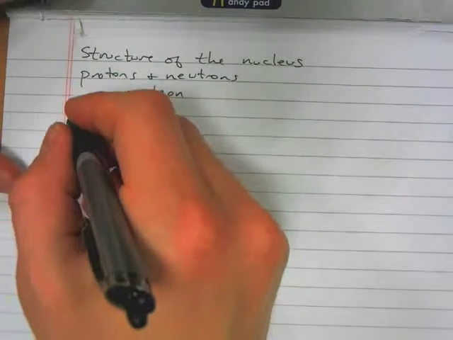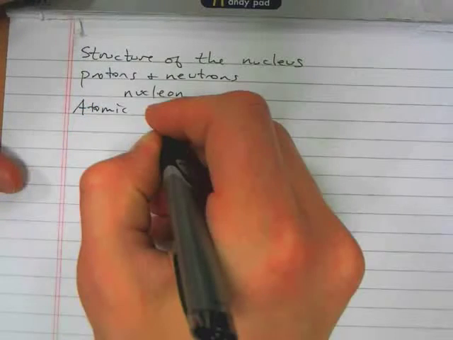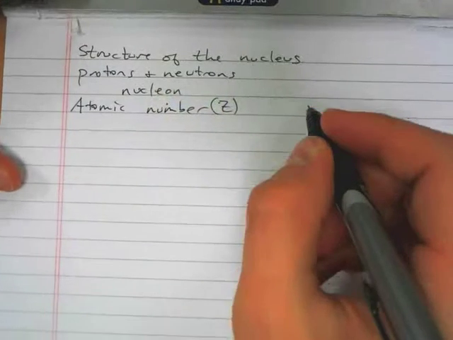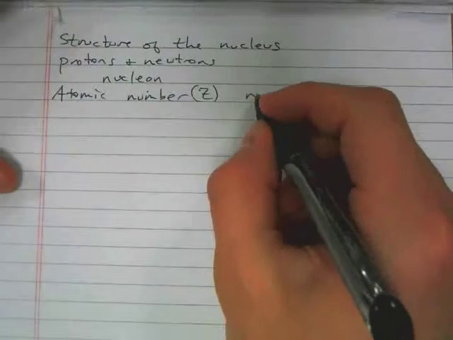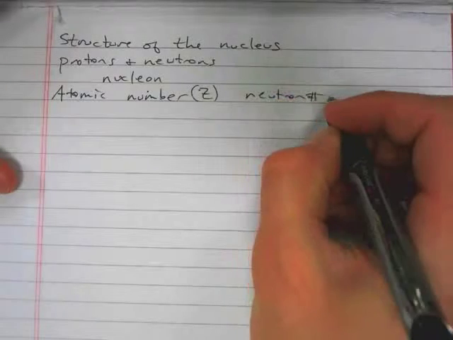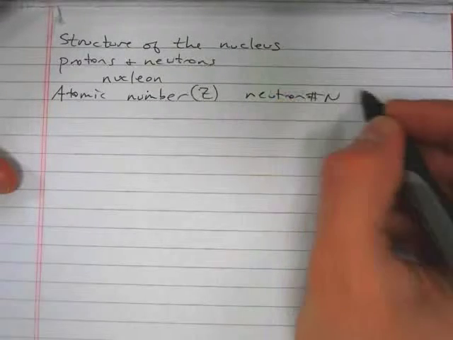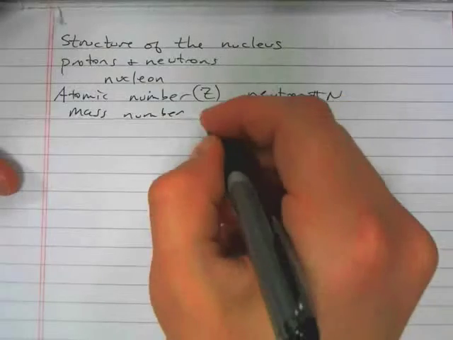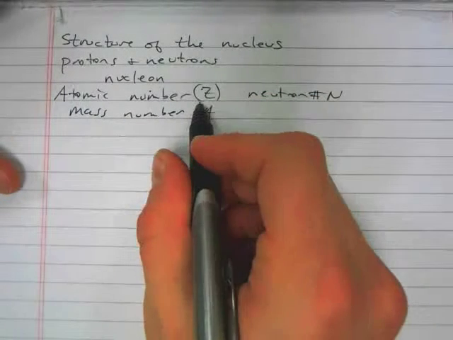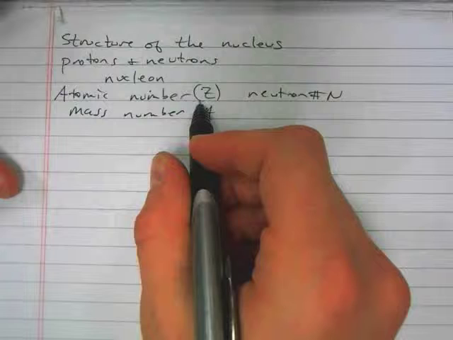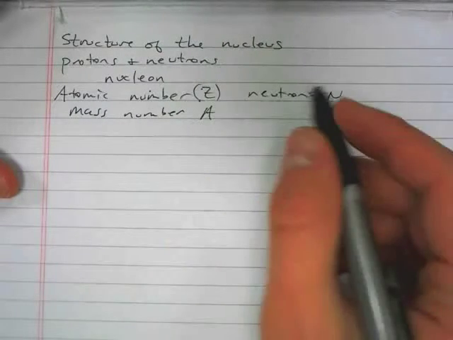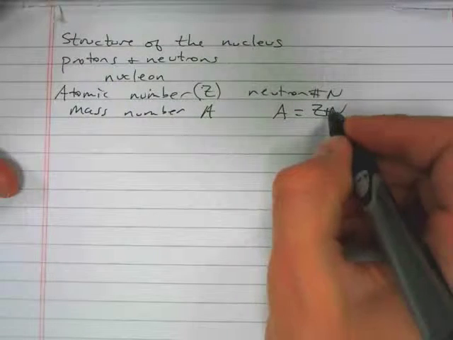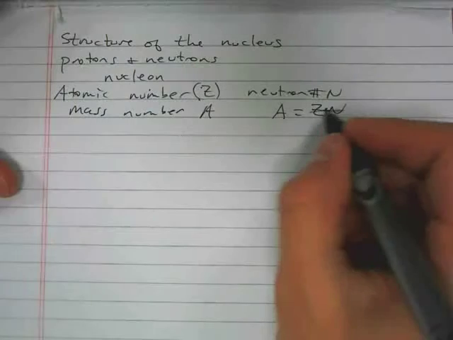Remember that each atom has an atomic number, which we call Z, and it has a neutron number, N, and a mass number, which we call A. So the atomic number is the number of protons in that atom. The neutrons are N and the mass number is A, so the mass number is just the atomic number plus the neutron number: Z plus N.